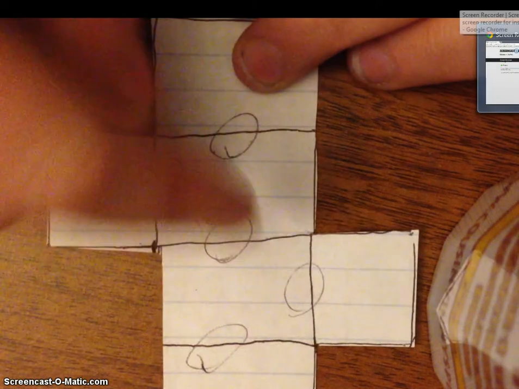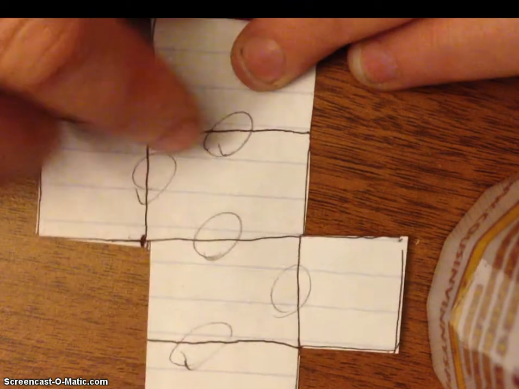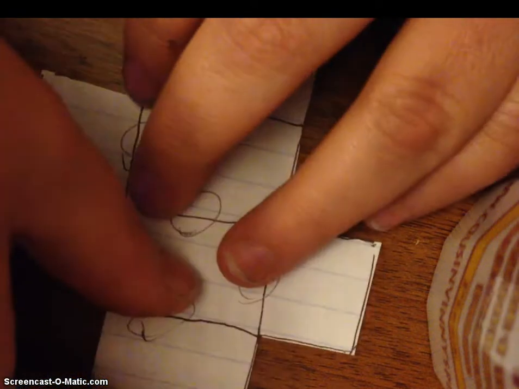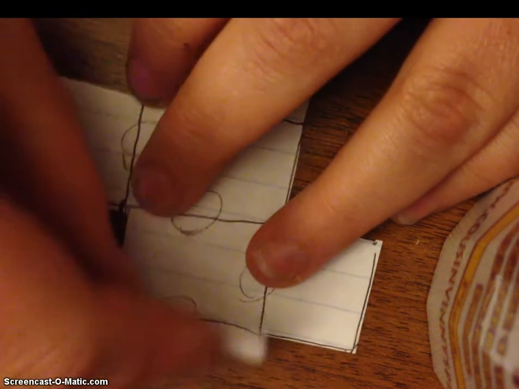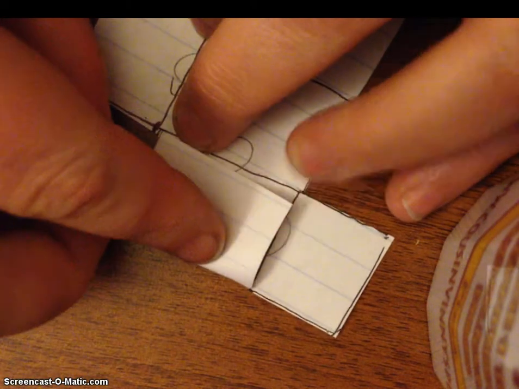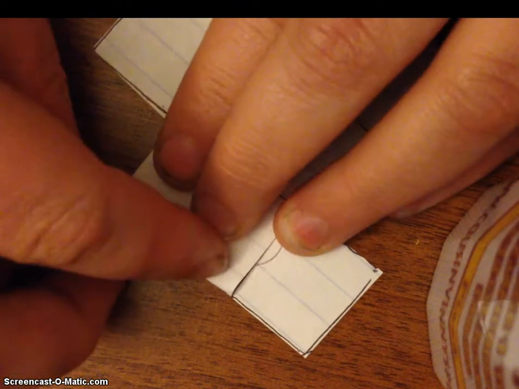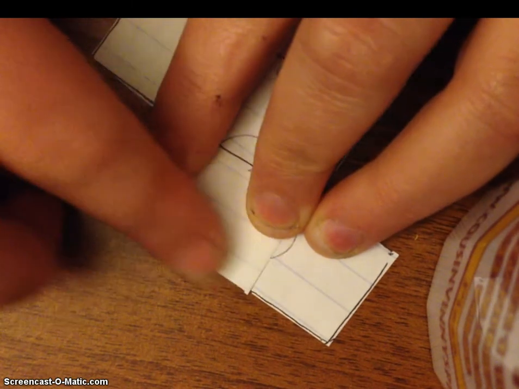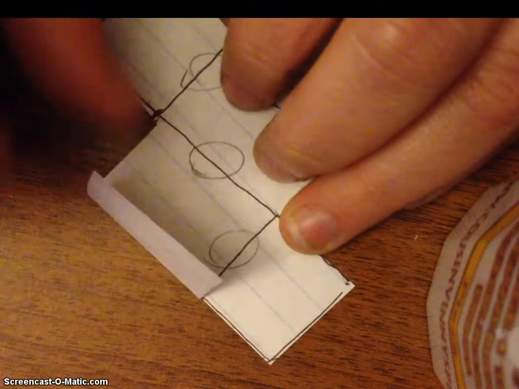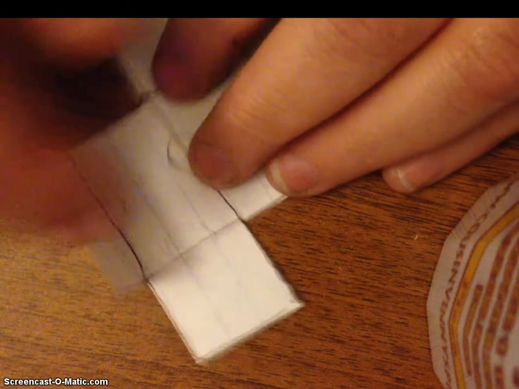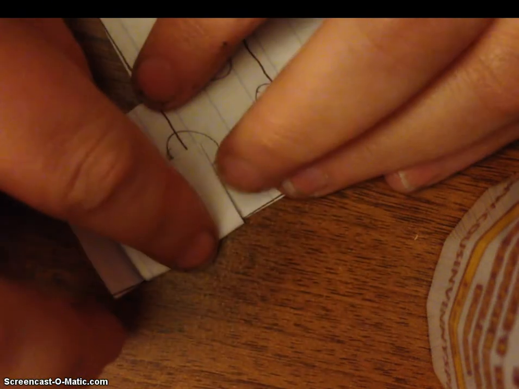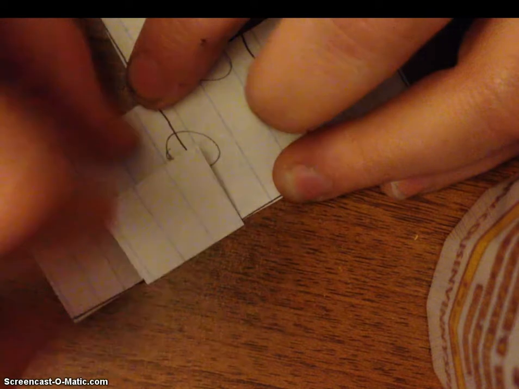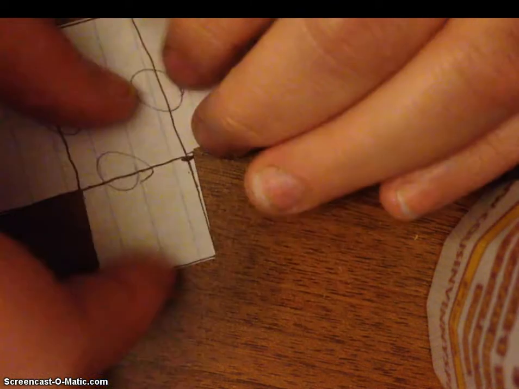Alright? When you go to fold it, you want to fold it inward so that all these lines don't show up on your outside of the building. Alright? And you just fold it on every single line. So I'm going to take this here, fold it on the line. You want to get really, really solid creases on there. Okay? See how that piece of paper stands up all by itself? And the cardstock's going to be even better than notebook paper. So you fold on every single line that's there.